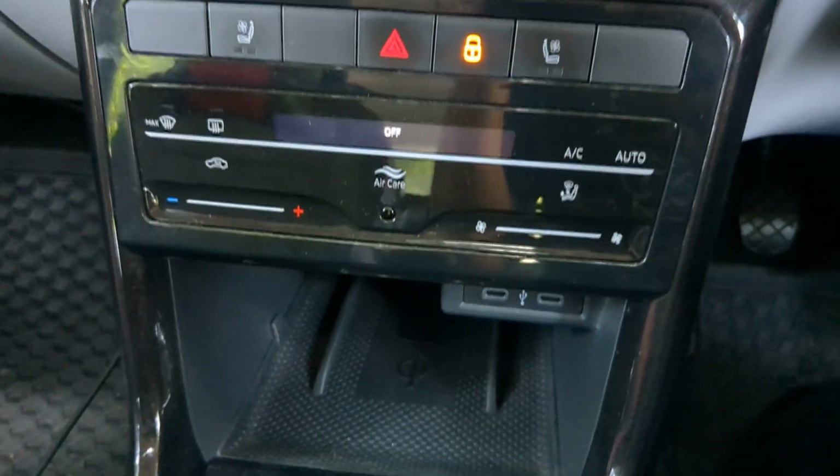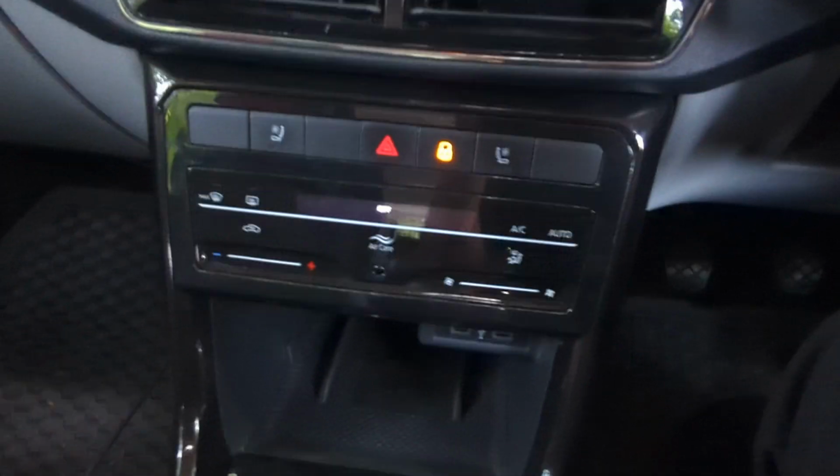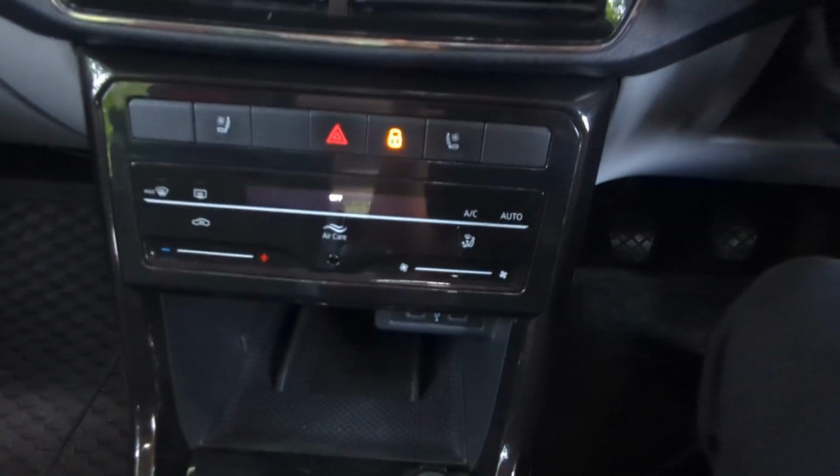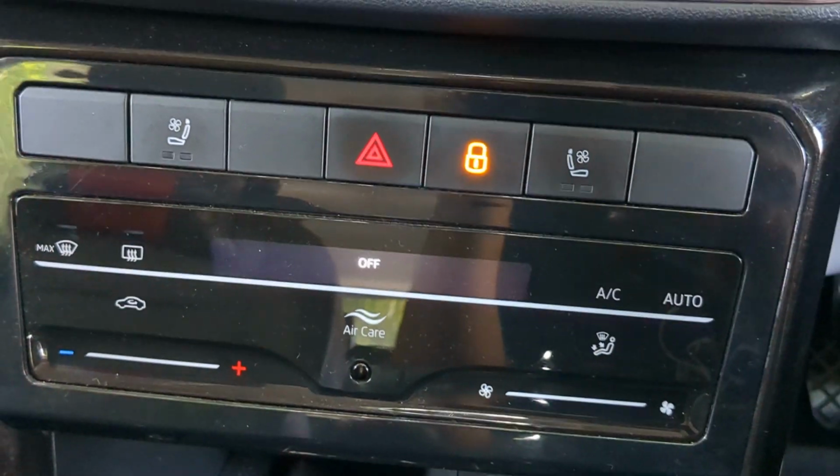Hey guys, welcome to my new video. In today's video I'll be showing you the AC controls of the Skoda Kushaq. This might be similar to the Skoda Slavia also, but in this video I'll be using my Skoda Kushaq.